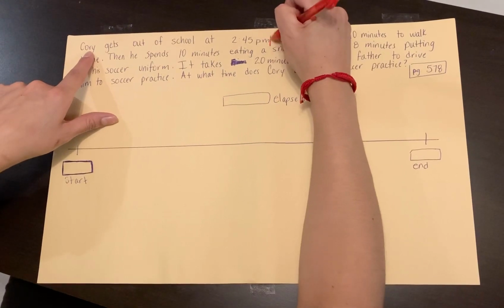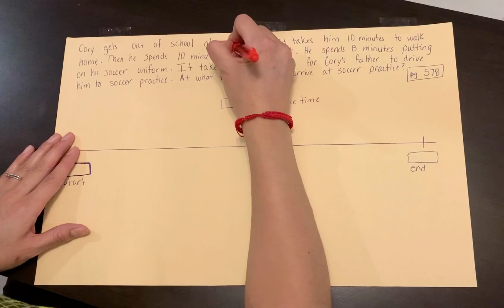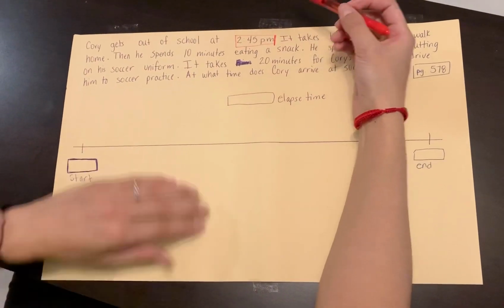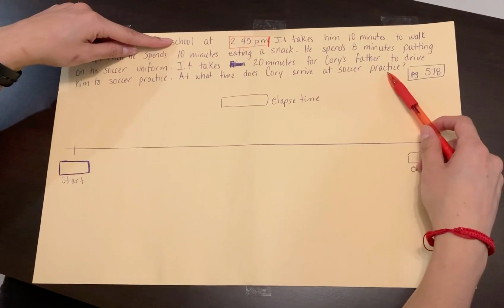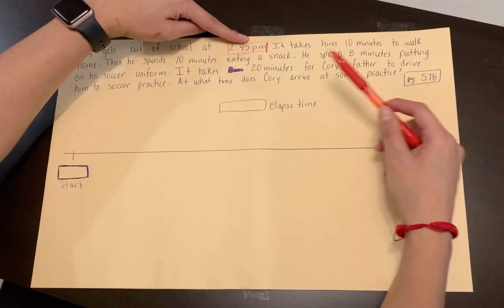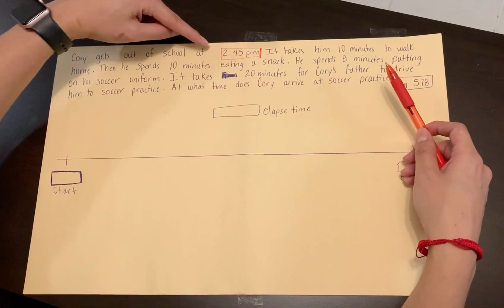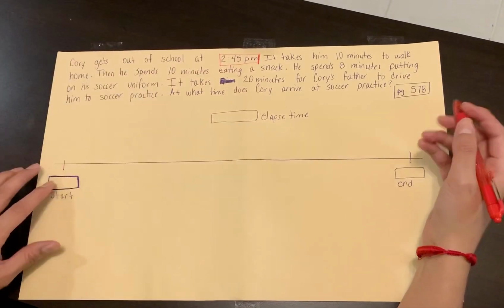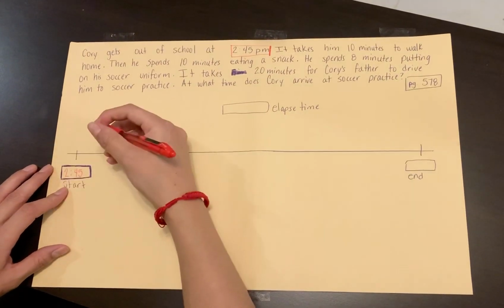So I'm going to go ahead and do my B cup for the first sentence. I'm going to stop right here. Corey gets out of school at 2:45 p.m. So we need to understand what happens first. Is it getting out of school or getting to soccer practice? In this problem, he first got out of school and then he will arrive at soccer practice. So that means that the first thing that happened was getting out of school. So that becomes your start time. So I'm going to put 2:45 p.m. on my start time.